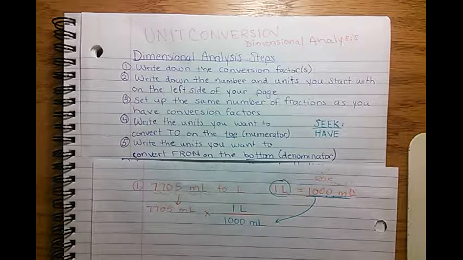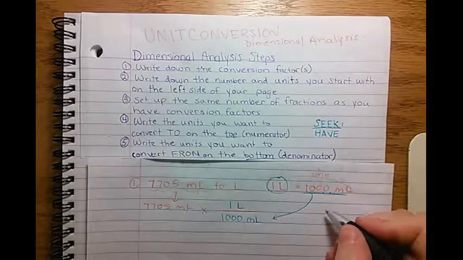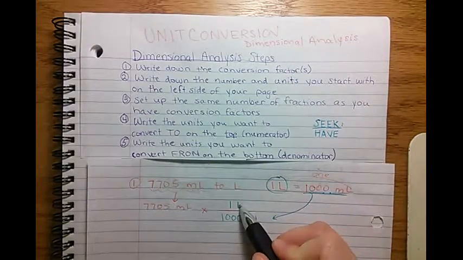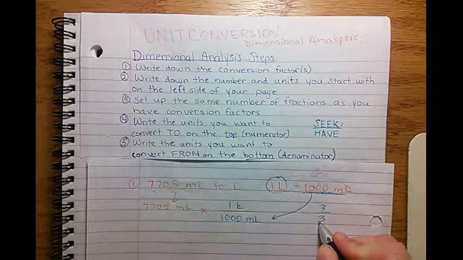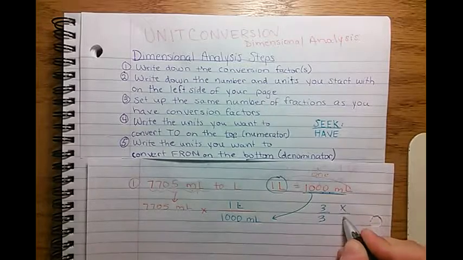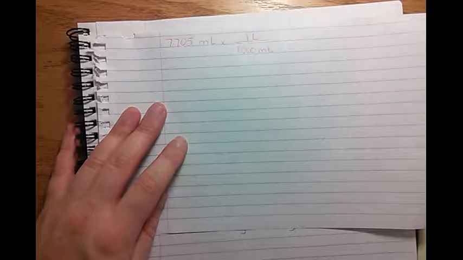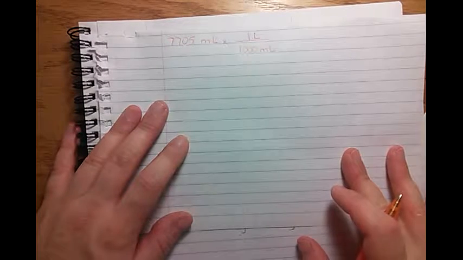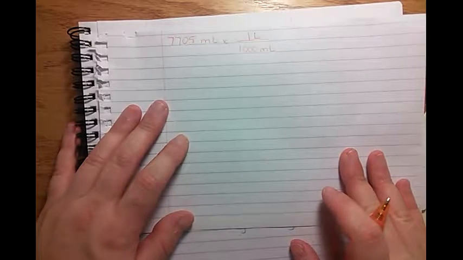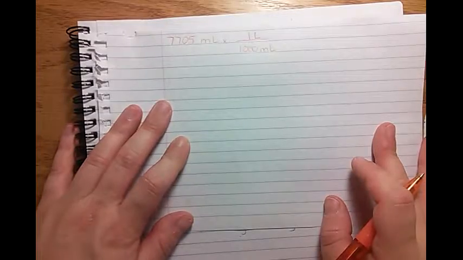Now, the reason we're able to do this is because basically we're multiplying by 1. So this is the same as this. Just like 3 over 3 is equal to 1, x over x is equal to 1. This is the same thing. Okay, so we left off by talking about why you're allowed to do this. You're basically multiplying by 1.